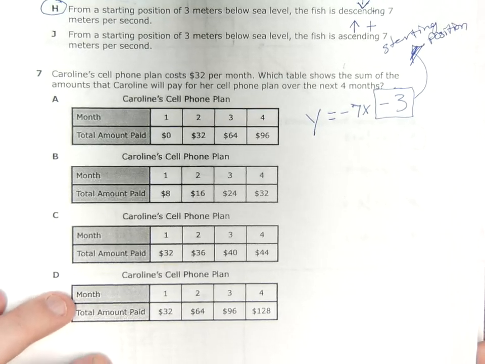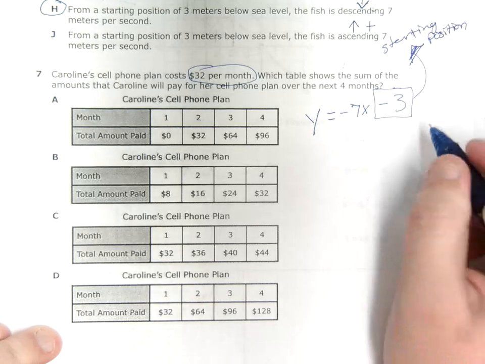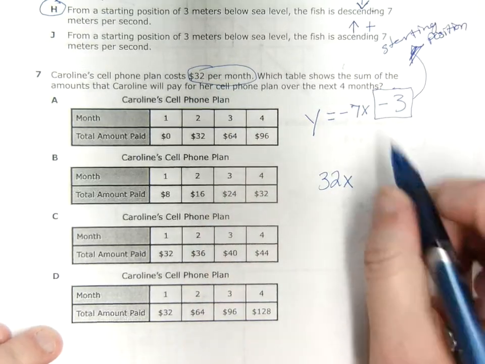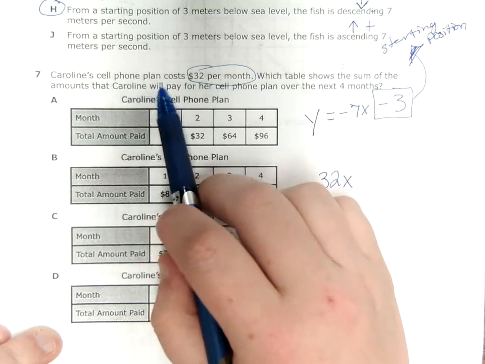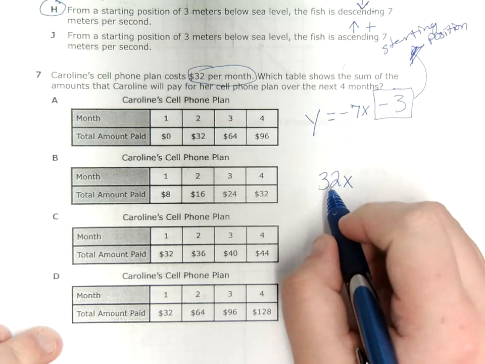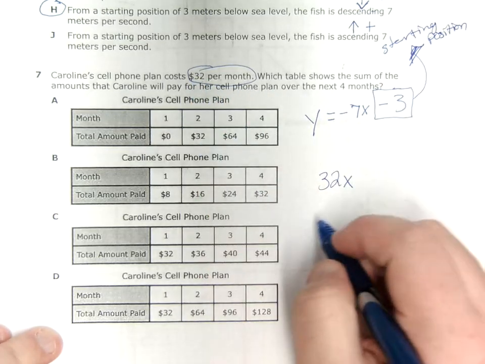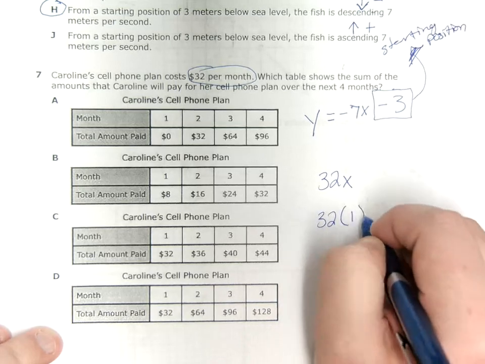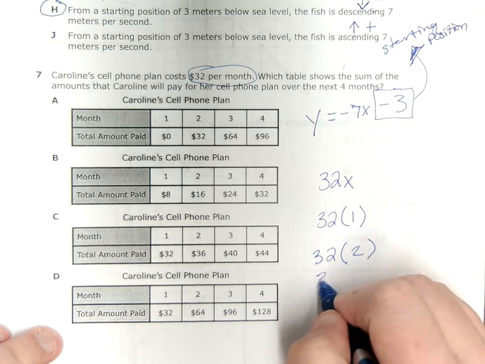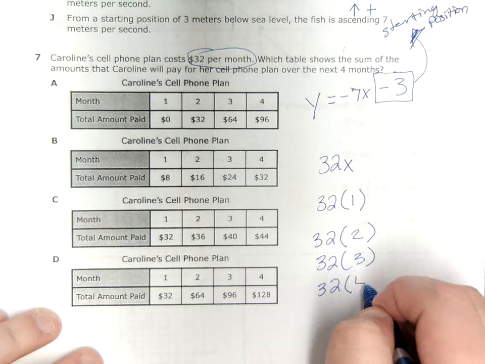Caroline's cell phone plan costs $32 per month. Remember, if you see that "per," that's where the x goes: 32x. Which table shows the sum of amounts that Caroline will pay for her cell phone plan over the next 4 months? This one's pretty easy. I can just do $32 for every month. Because it's 32x, after the first month it should be 32 times 1, after the second month 32 times 2, 32 times 3, 32 times 4.